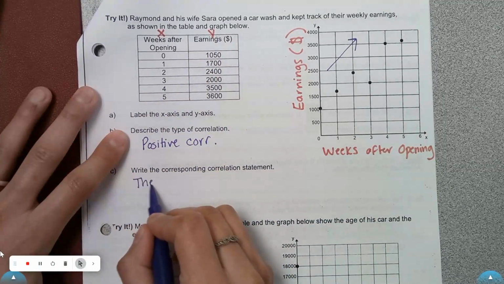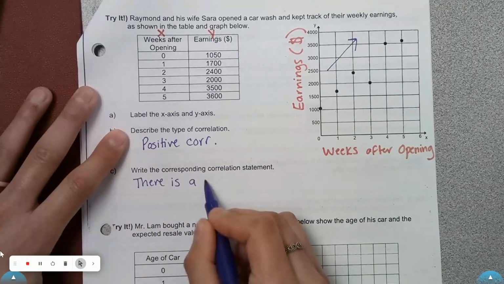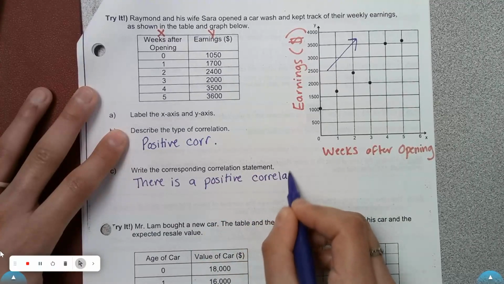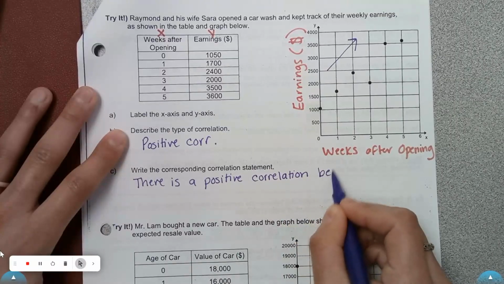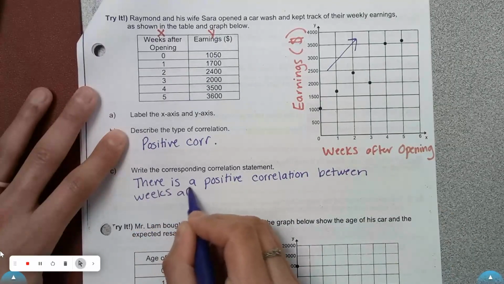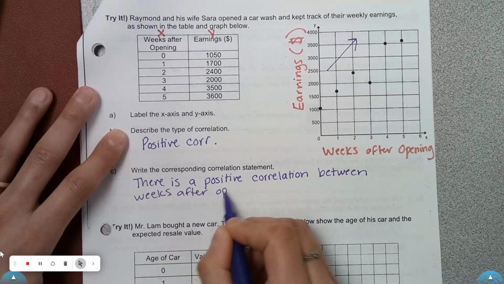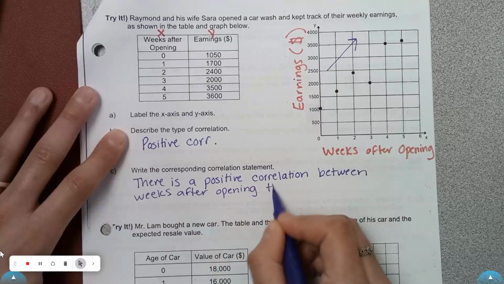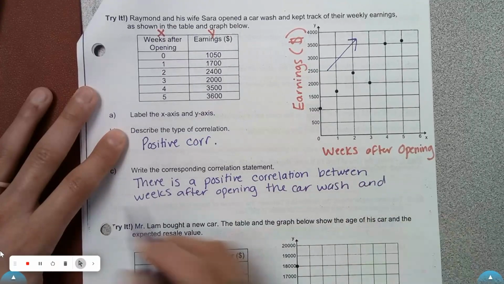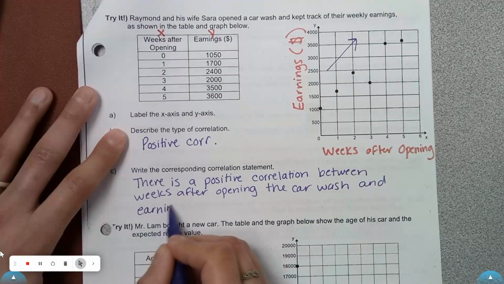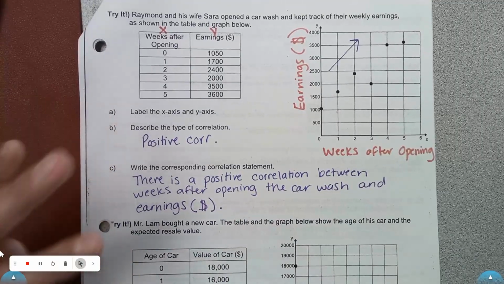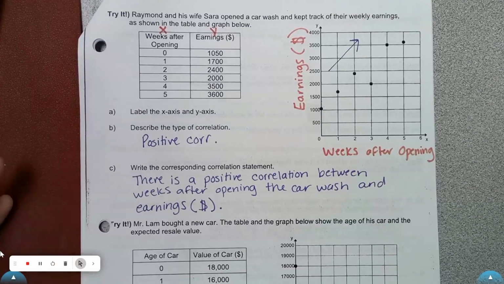So there is a positive correlation between weeks after opening the car wash and earnings. So we're just describing the type of correlation between the two things that we're talking about.